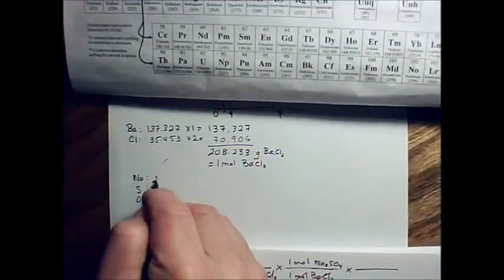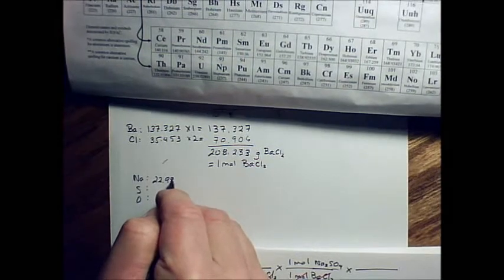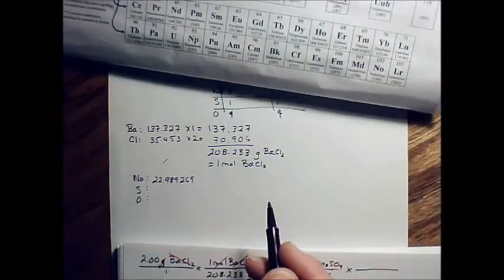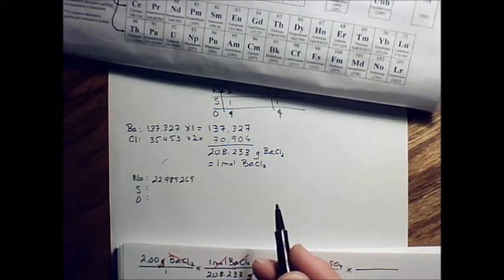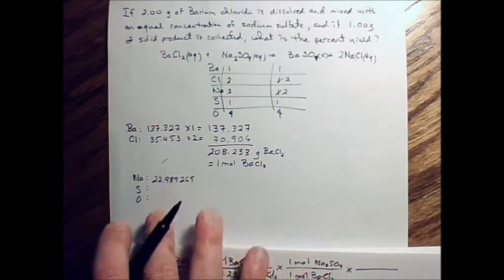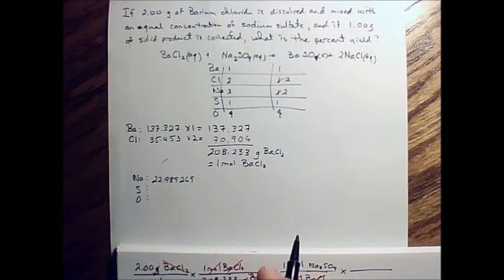All right, so sodium on the periodic table is 22.989769. Yeah, that's a mole. Wait, Mr. Tedder, didn't you say in the problem that Na2SO4 or whatever has the same concentration? So wouldn't that mean that there would be the same moles? Depends on how you're measuring concentration. That is a very good question. It could be. So I should have been more specific.